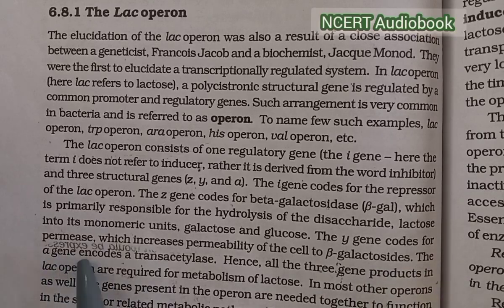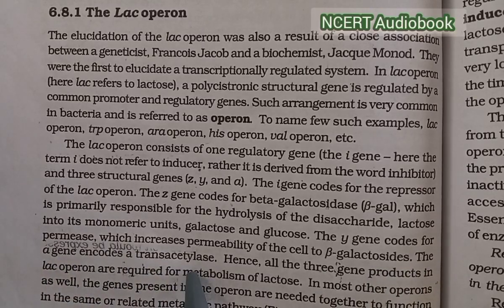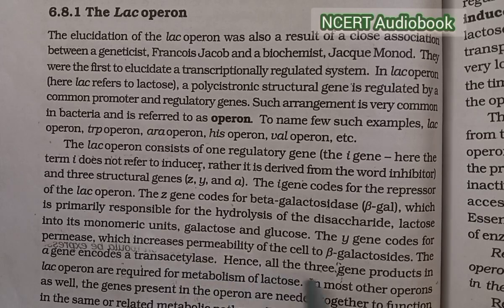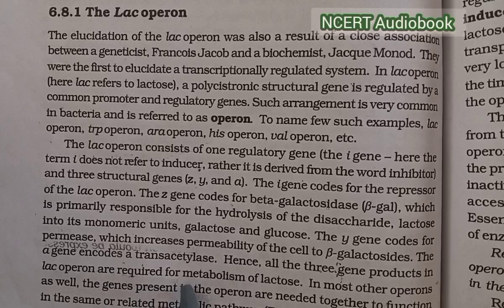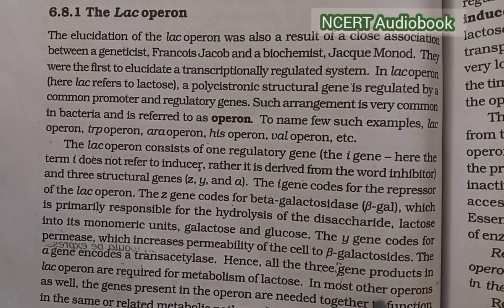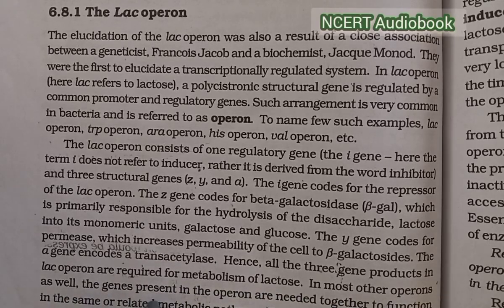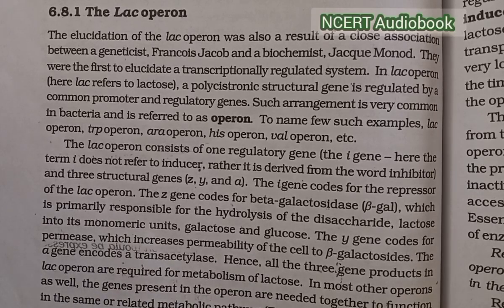The a gene encodes transacetylase. Hence, all three genes produced in a lac operon are required for the metabolism of lactose. In most other operons as well, the genes present in the operon are needed together to function in the same or related metabolic pathway.